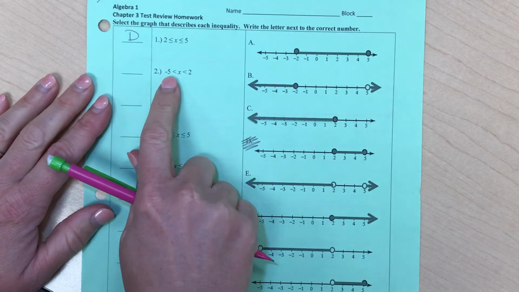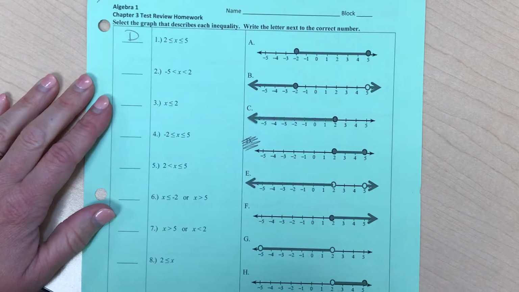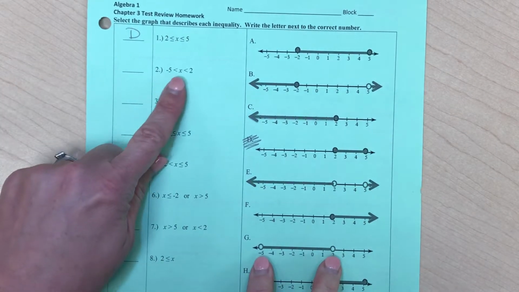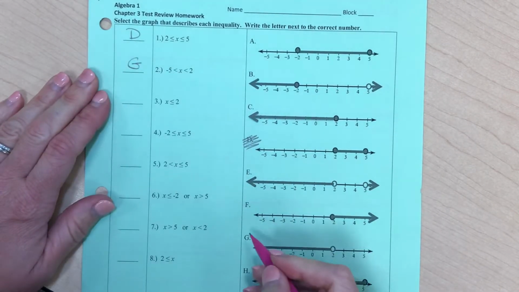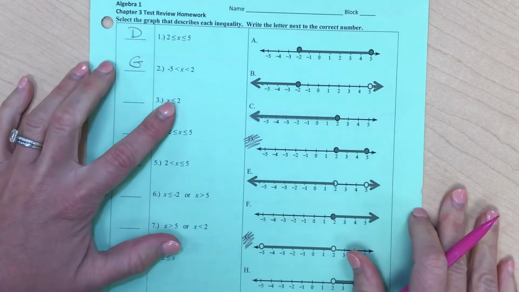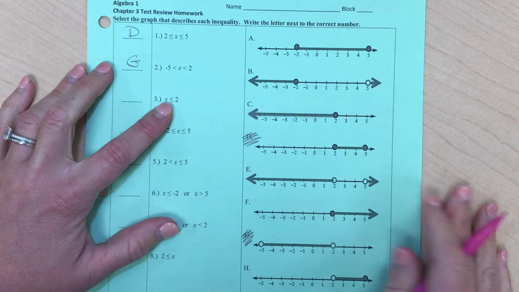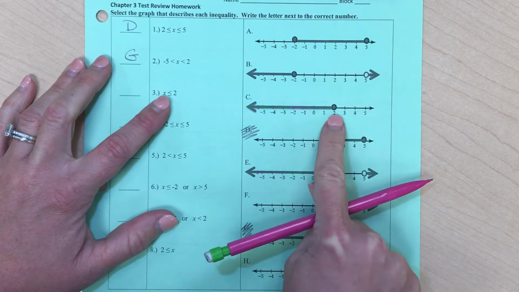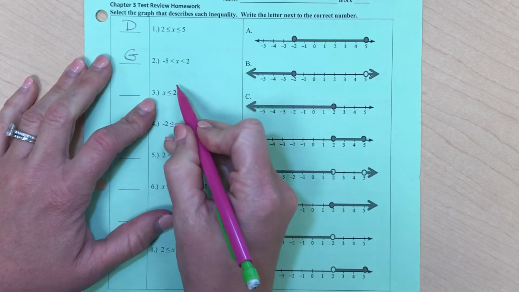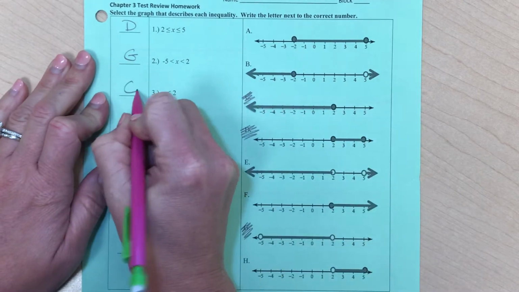Now 2 is very similar, except for now it goes from -5 to 2, and those circles are going to be open because there's not an equal to line underneath of there. So -5 to 2 would be letter G, and then I'm going to cross that guy out. Now less than or equal to 2. X is less than or equal to 2. Let's see here. Letter C. So from 2 and then shading to the left, notice how this arrow points at the left, and so that's going to be letter C for this one.